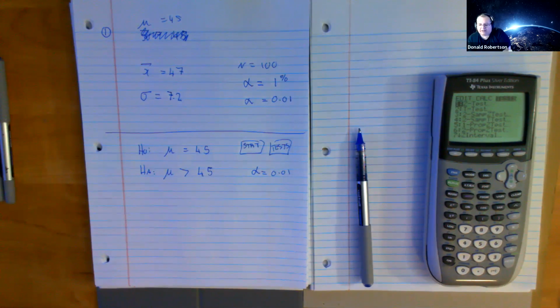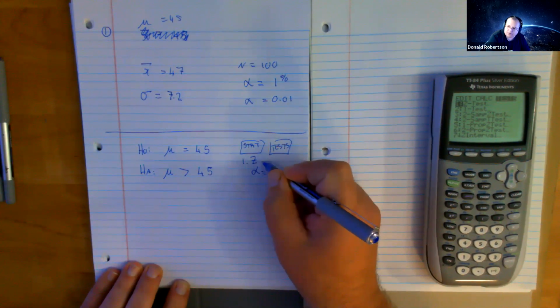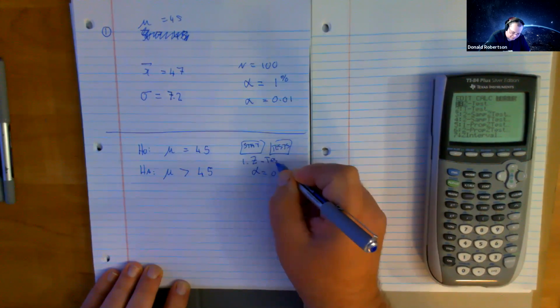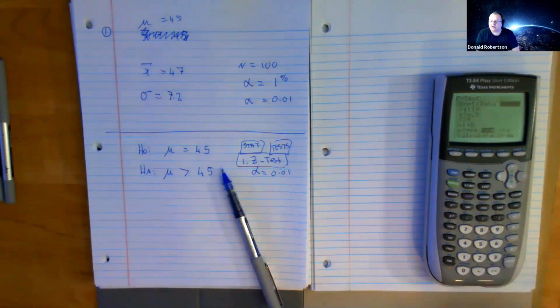Now you need to know which one it is, because this particular menu has a lot of different things in it that we use for a lot of different situations, right? The one that you want is sigma known. Well, I wish it had said test sigma known, but it's Z test, it's number 1. So choose number 1, Z test. Okay, so that's my little cryptic thing. So let's see what happens when I hit that.